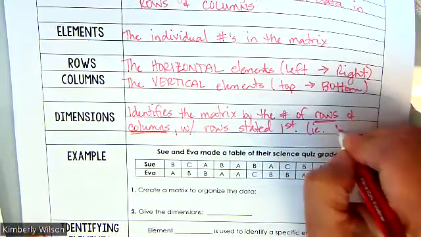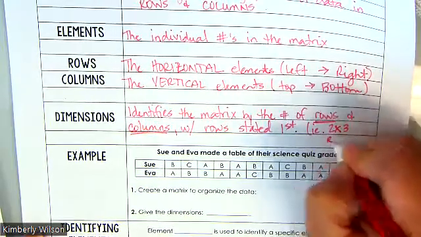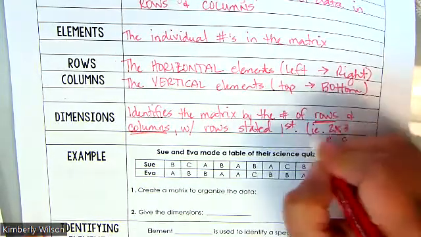For instance, 2 by 3. The 2 is the rows, the 3 is the columns.